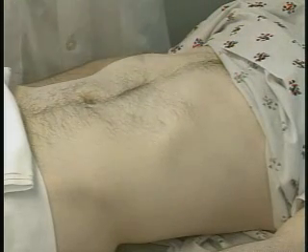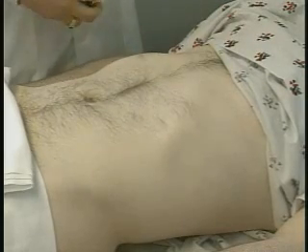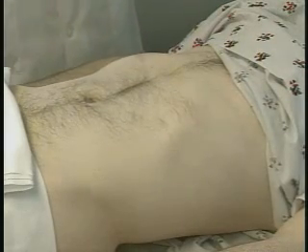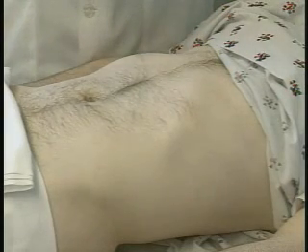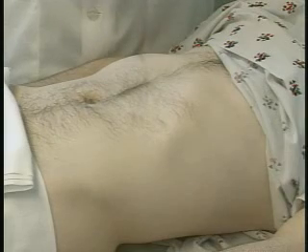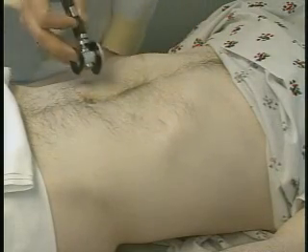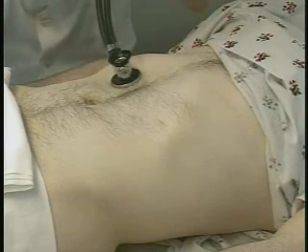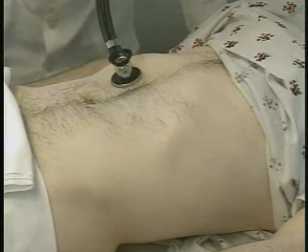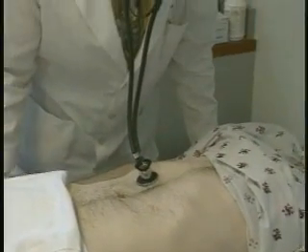The next part of the examination is auscultation. So with that, I'm going to place my stethoscope on your skin and listen. And we do ask that you listen in all 4 quadrants. You listen with the diaphragm of your stethoscope and not with the bell, and gently place the diaphragm on the patient's abdomen. Let just the weight of the stethoscope hold it. You don't need to push down hard on the abdomen.